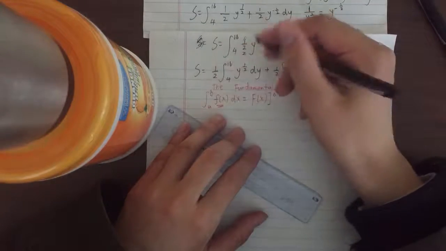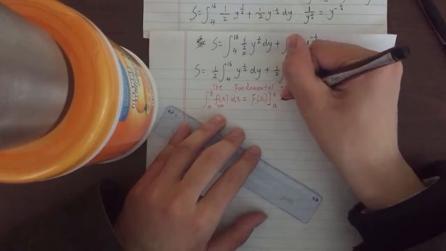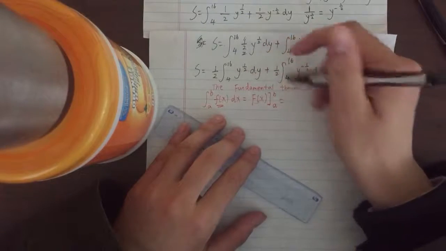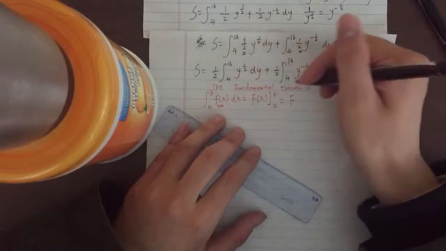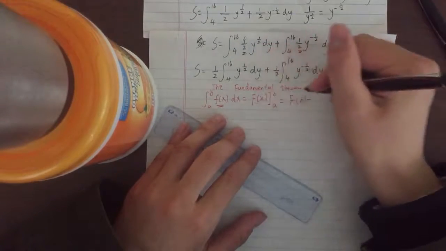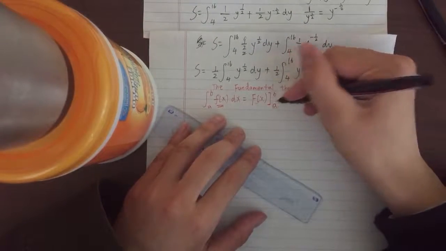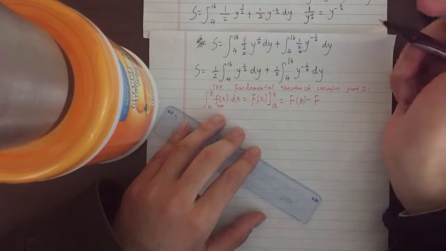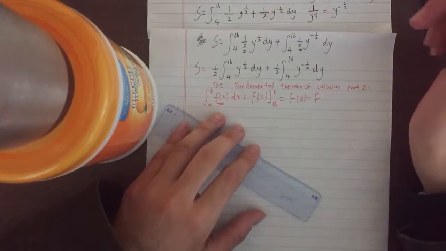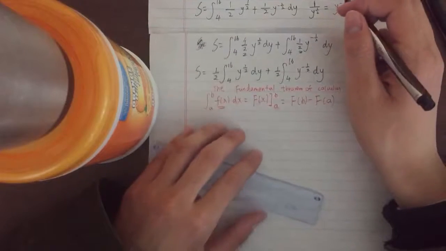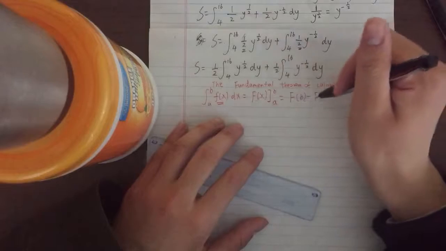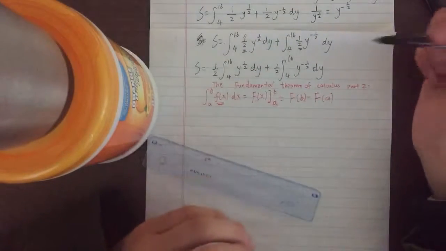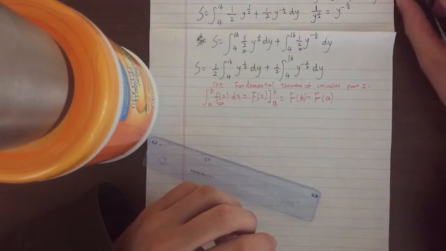The upper limit and the lower limit don't change. We plug the upper limit into big F(x), we get F(b), minus, we plug the lower limit into F(x), we get F(a). Okay, so this is the fundamental theorem of calculus, and we just need to apply this here.